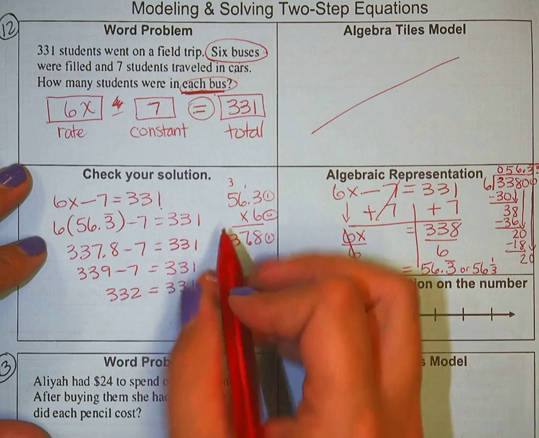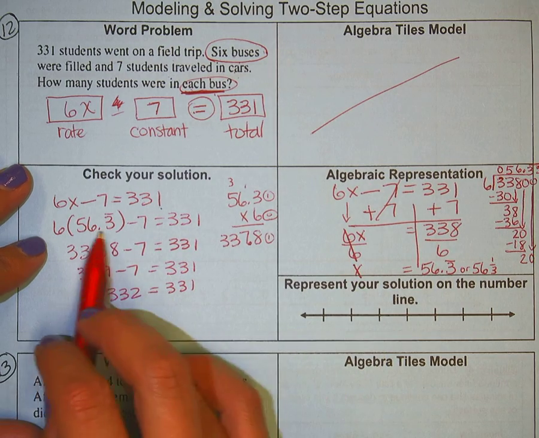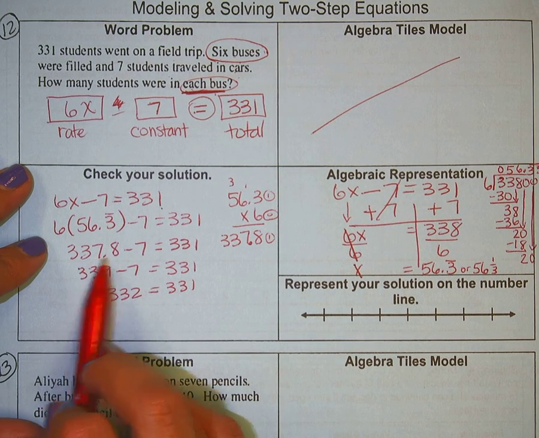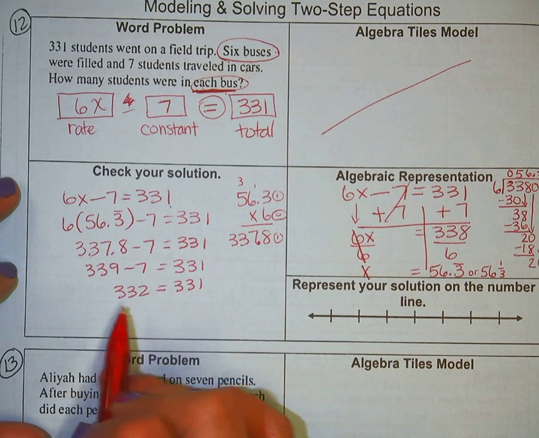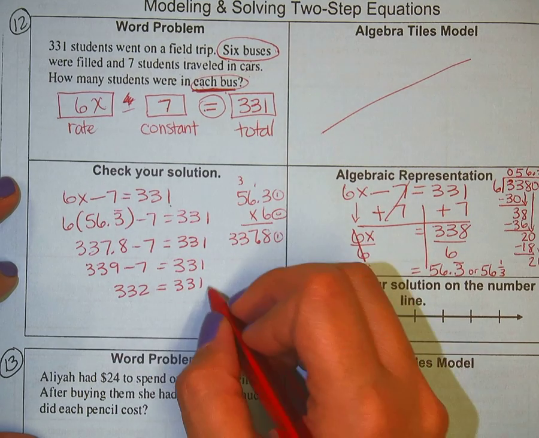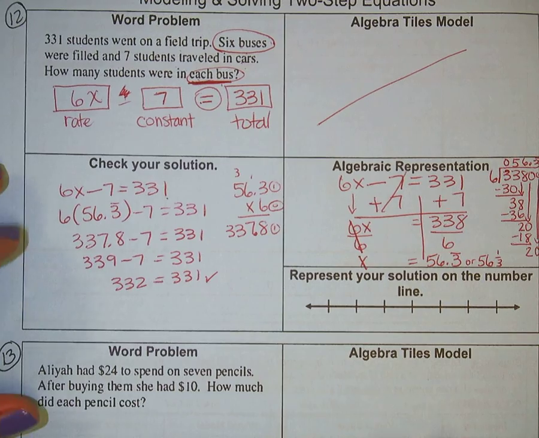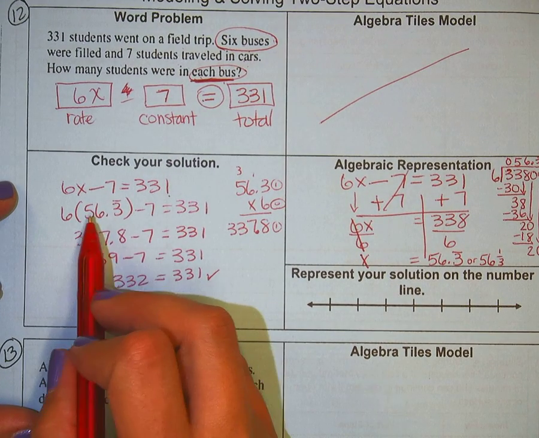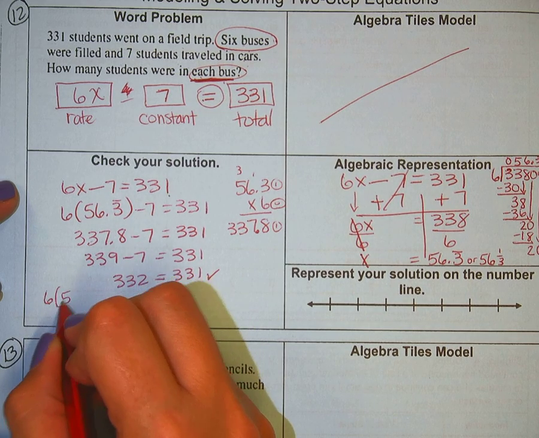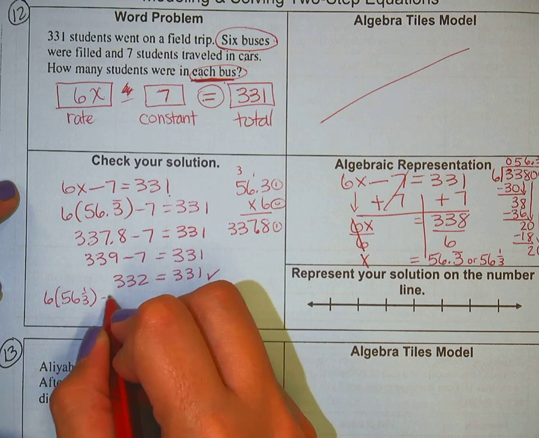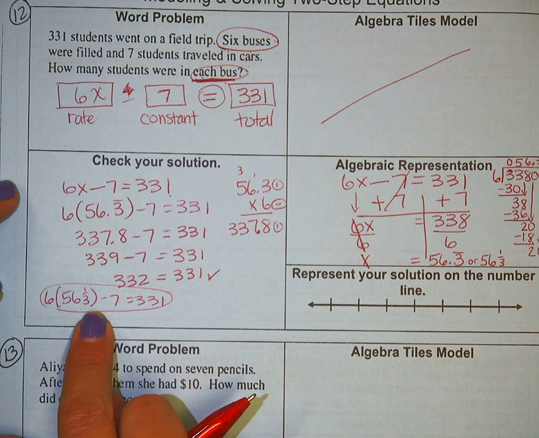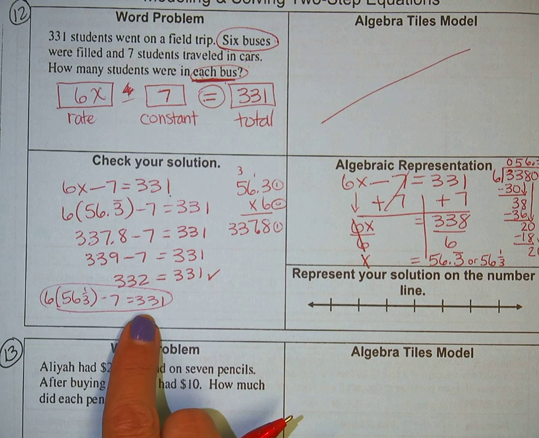To be honest, that's as close as it's going to get because of that repeating decimal. If I subtracted this, it would be 330.8, which again, just because of that repeating decimal, I can't get an exact answer, but this is good to go. If you were really picky, you could solve it by doing 56 and 1/3 and check it that way. But who's got time for that? Probably nobody, right? But this is the only way you're going to get an accurate answer of 331 equals 331.